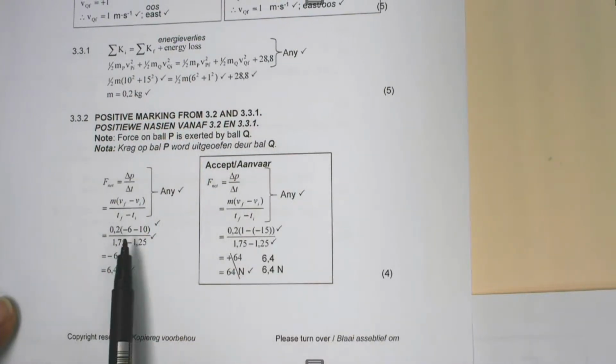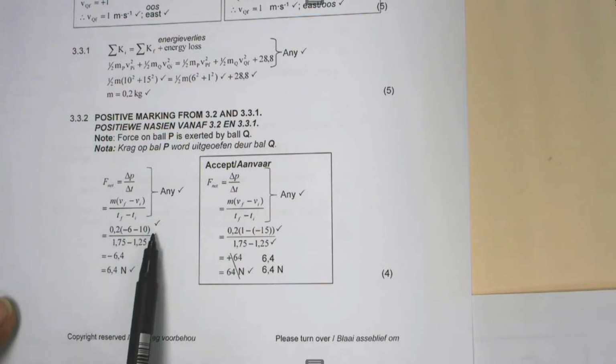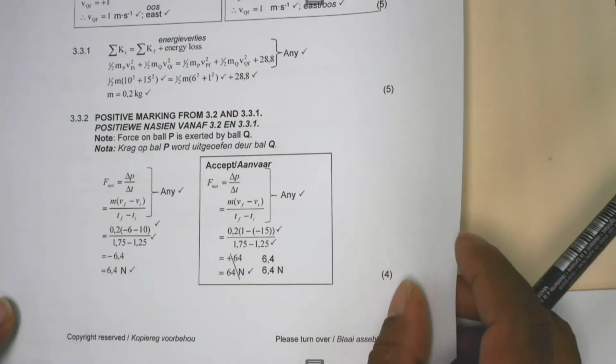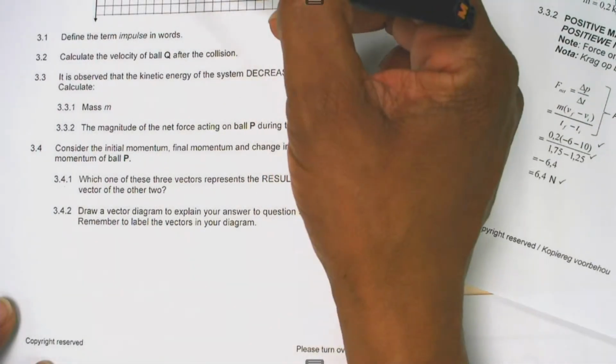For P, the final velocity, it was minus 6. Then it is going to be minus 6 minus positive 10 because initially it was positive 10. Now we'll make that 10 negative. So for the top part of that equation, 1 mark for that. Now for the time interval, it is going to be the final time minus the initial when that collision was occurring. Now we can see it is going to be from here up to that part there.